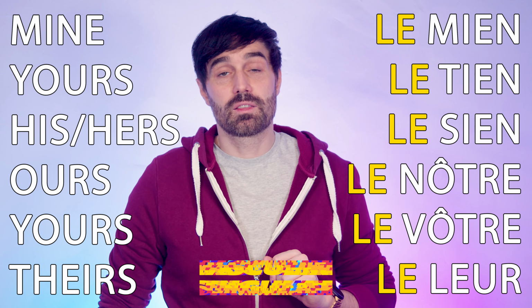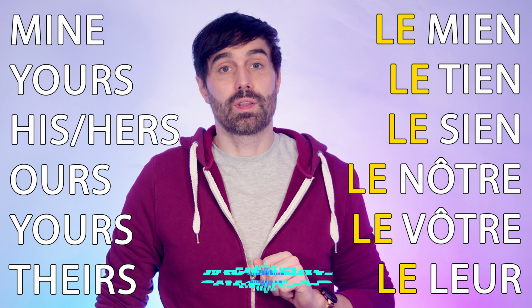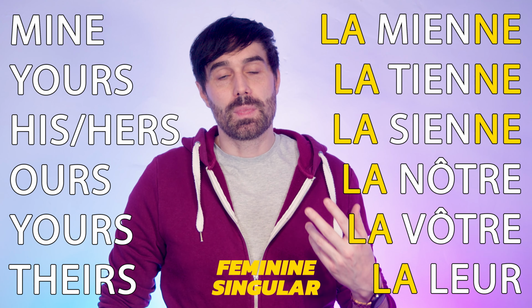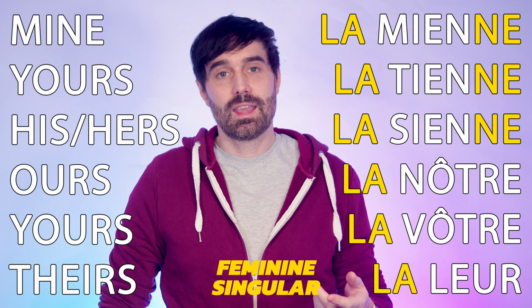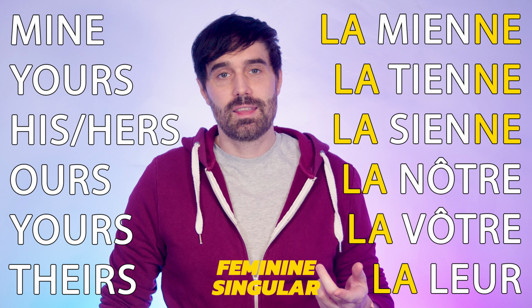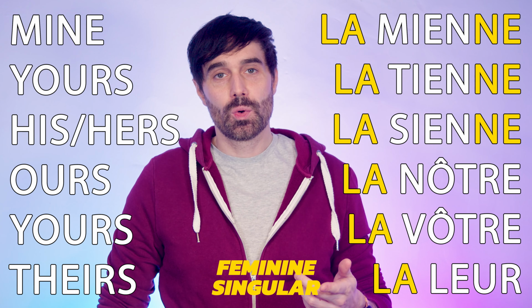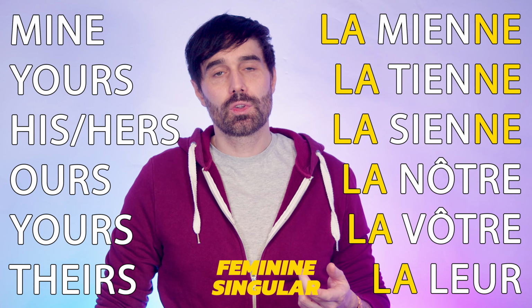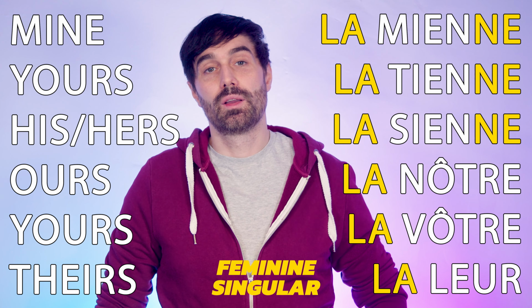For feminine singular nouns such as une voiture, a car, the possessive pronouns are la mienne, la tienne, la sienne, la nôtre, la vôtre, la leur.